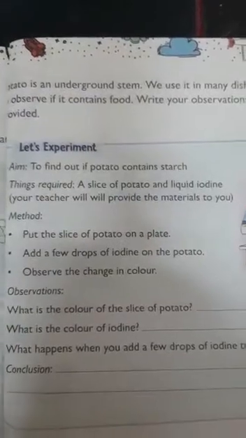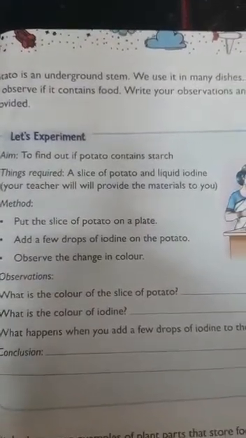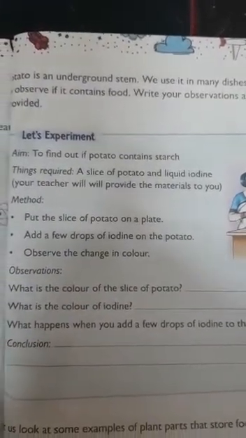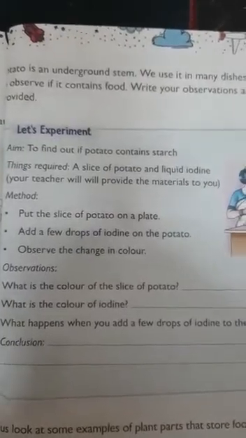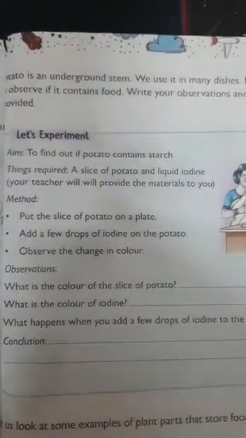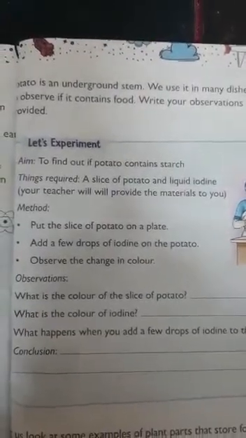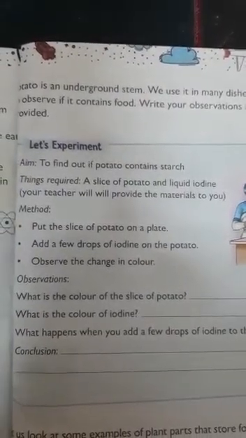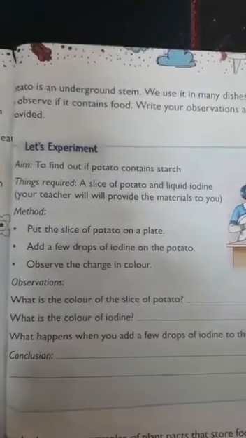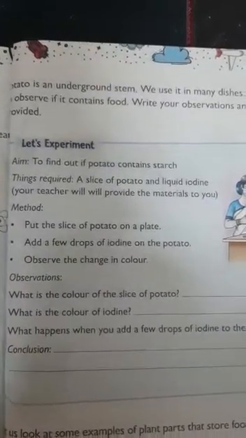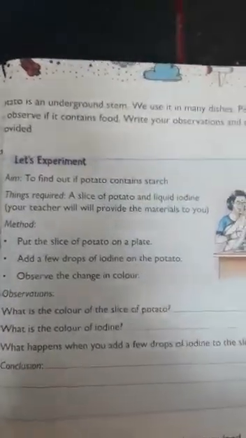When its color changes into blue black, it means starch is present in that part of the plant. So this is how the plant stores its food in different parts of it. Some plants store their food in leaves, some in fruit, some in root. Where the food storage is, that is the edible part in a plant.